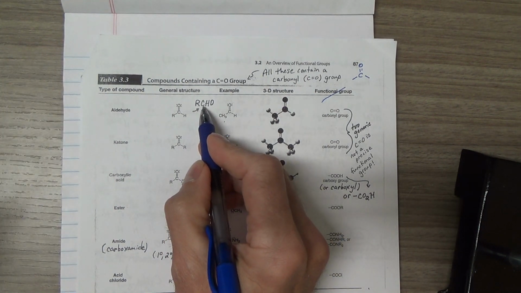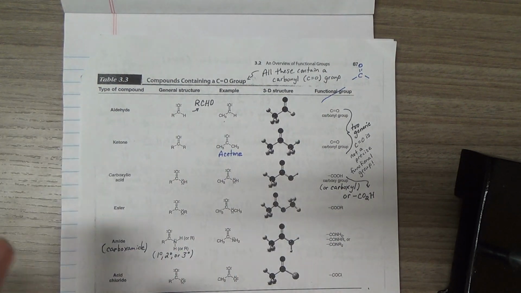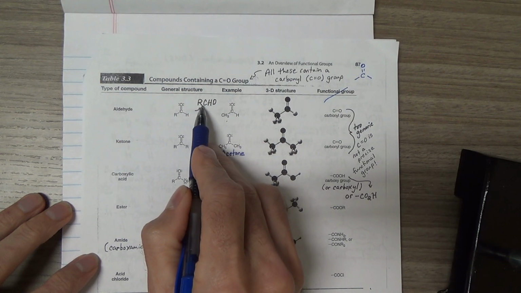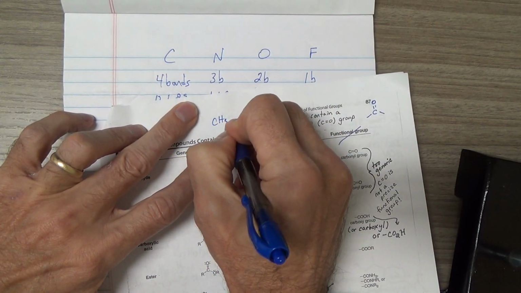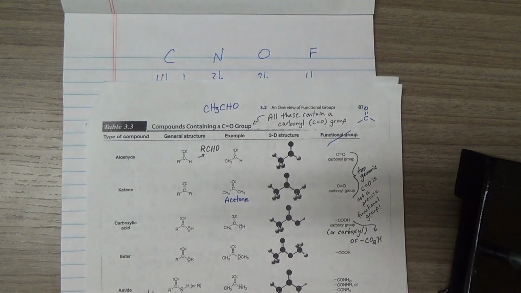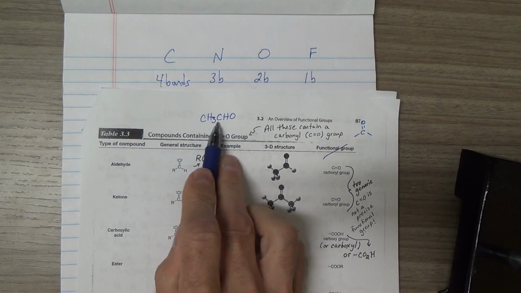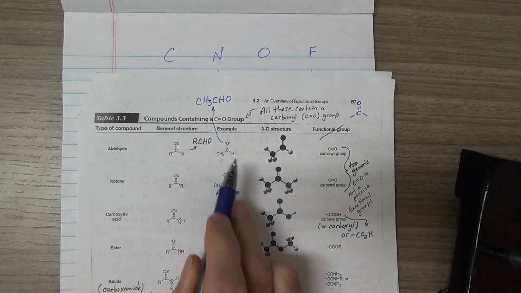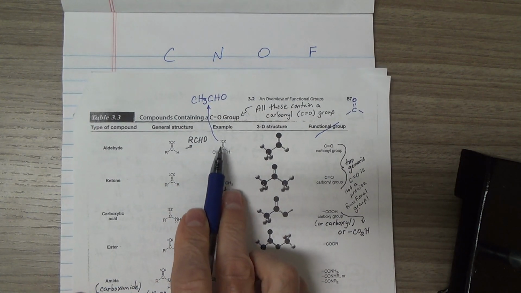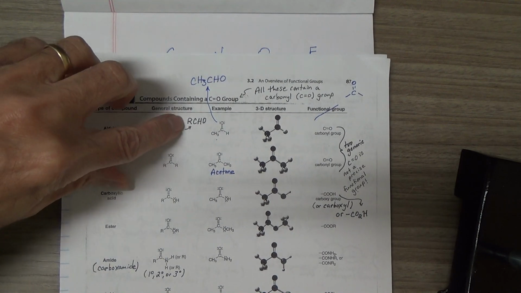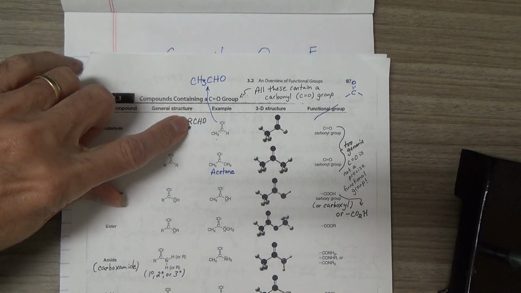This arose because a lot of times if you're just typing and you want to indicate an aldehyde, but you can't draw a structure, you can just type something like CH3CHO, and hope that everybody knows that this is really that structure. It's the methyl group, and then you've got the aldehyde head group or terminal group. Okay? So I want you to know that because it's super common.